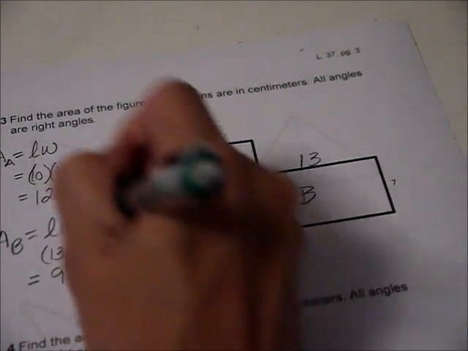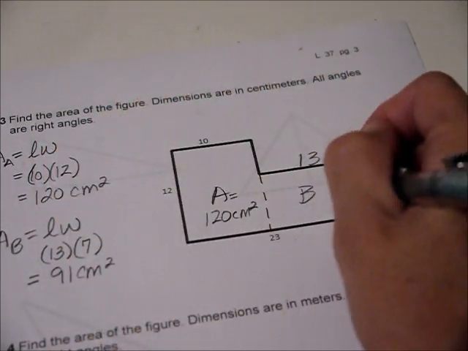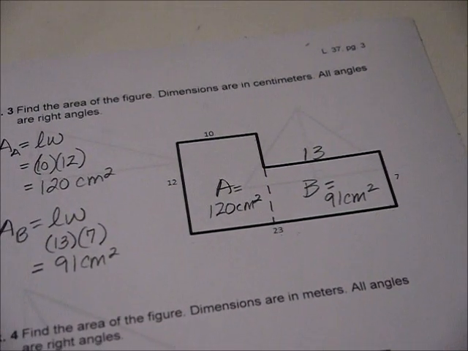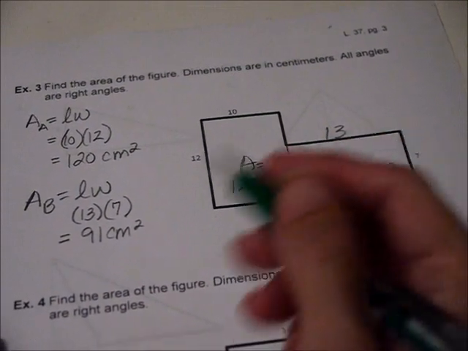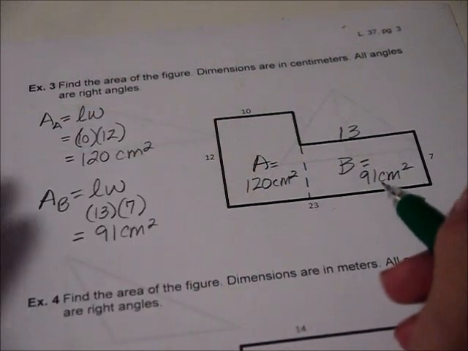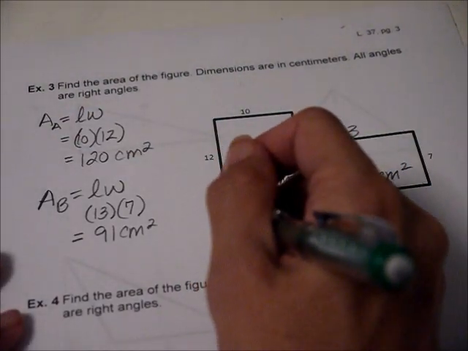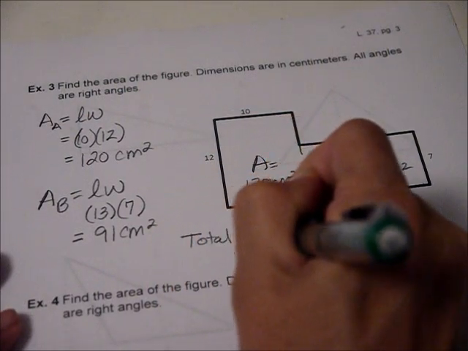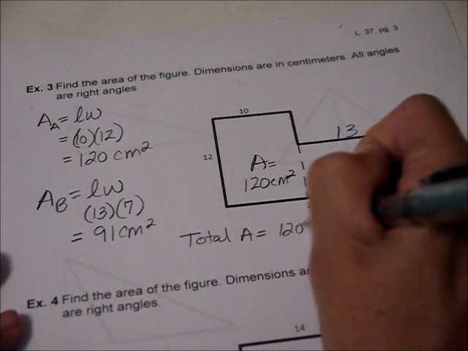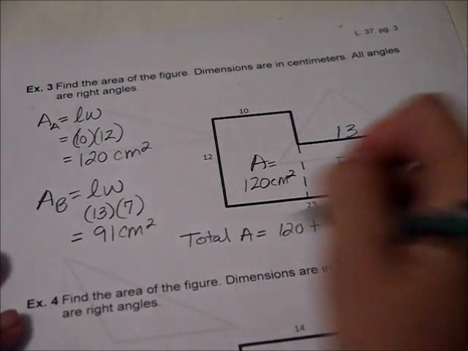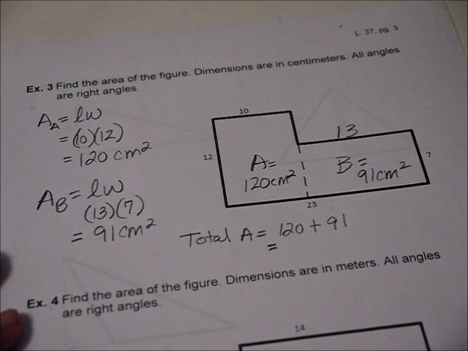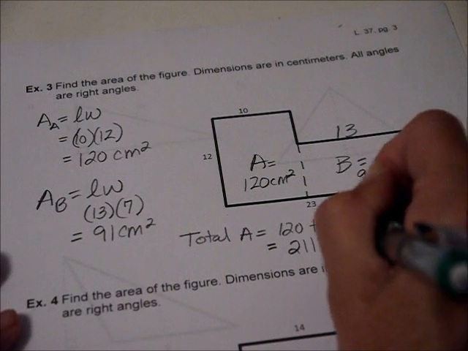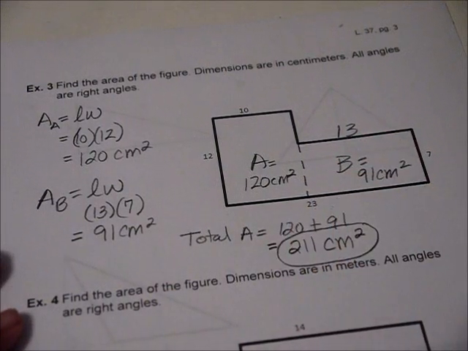and I should have written it this way. So just to have a visual, let's go ahead and write that there. And then our total area, which is what we're looking for. Yes, we have to write all this, and that's okay. So what we'll finally say is total area equals 120 plus 91. And when we do that, we get 211 centimeters squared for our final answer.